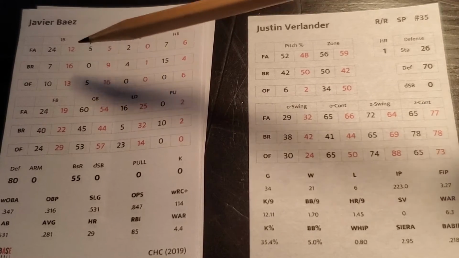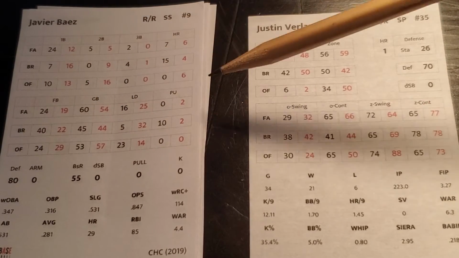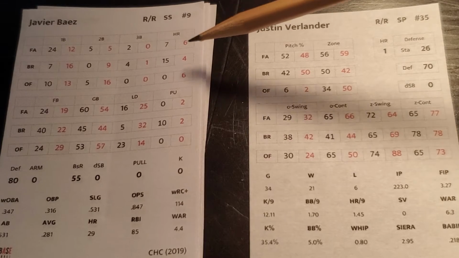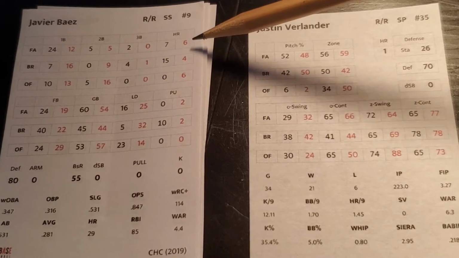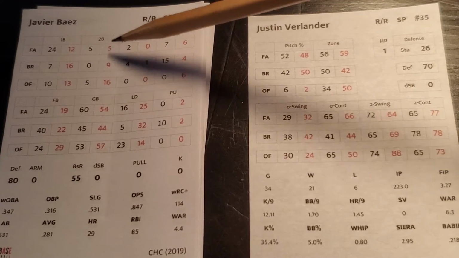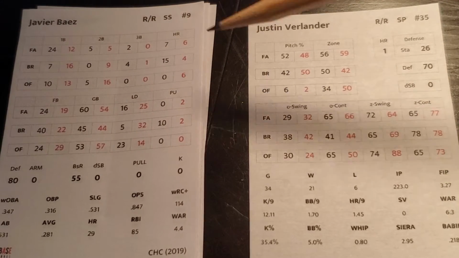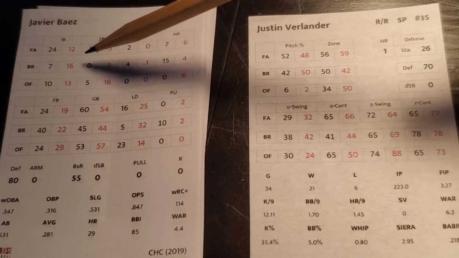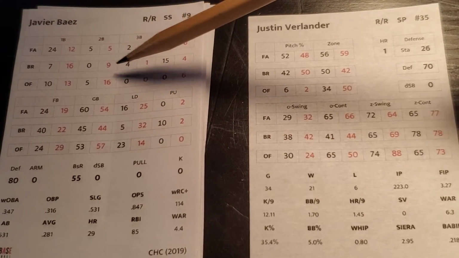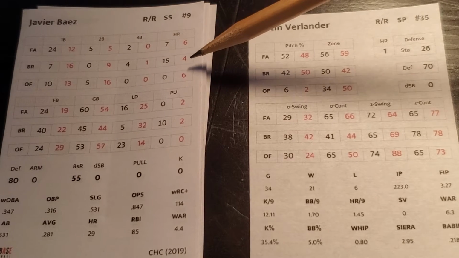And we're looking at Javi Baez here. He only hits against right-handed pitching. He hits about 230. You can see the right-handed numbers here. He hits about 230 against right-handed fastballs. He hits, what was it, 25, 26, 30.